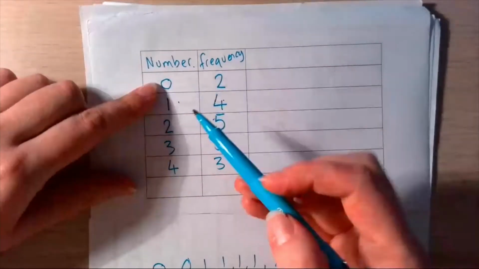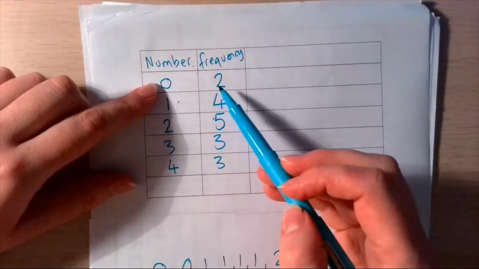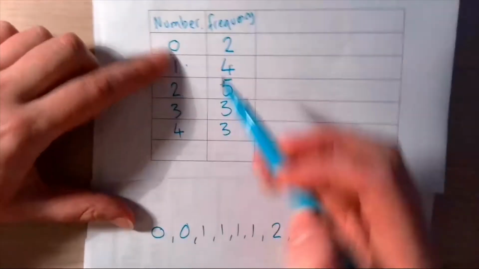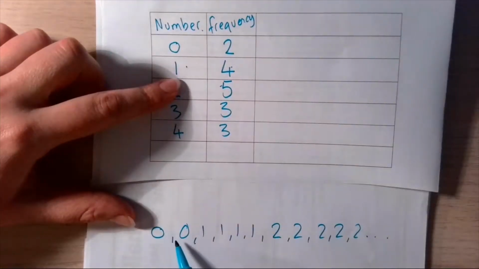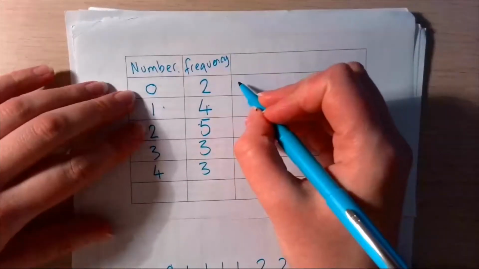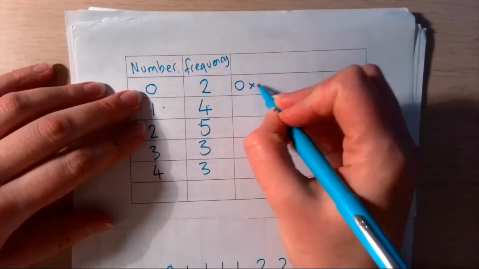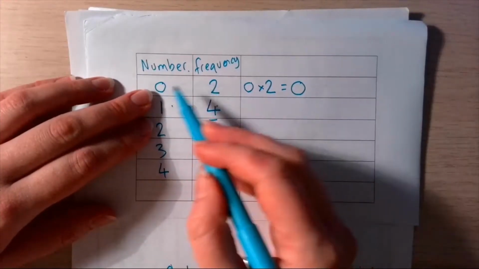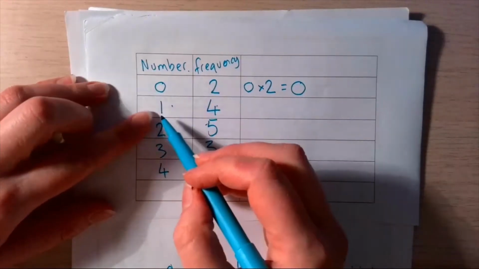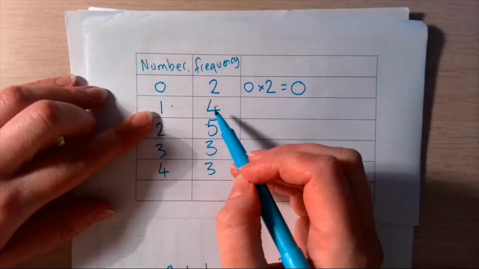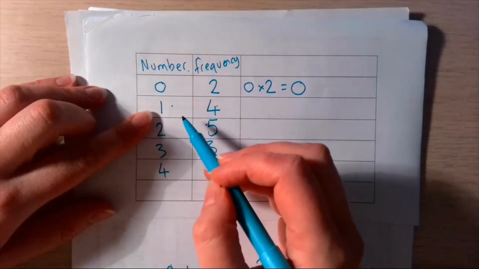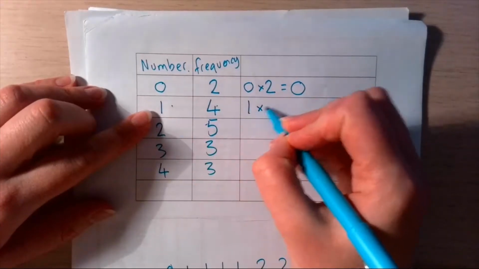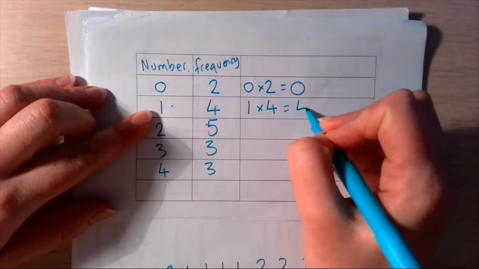What we can do is say, well, if we've got 0 2 times, we can calculate it all together, because all we do here, we'd add up the zeros together and we'd get 0. So we're going to do 0 times 2, which is 0. 0 multiplied by 2, because we've got 0 2 times. We've got 1 4 times. 1 add 1 add 1 add 1 is the same as 1 multiplied by 4. So we get 1 multiplied by 4, which is 4.